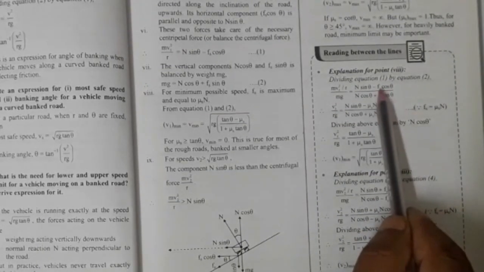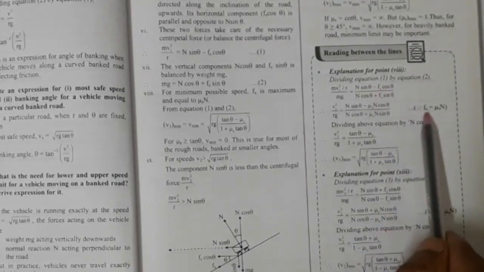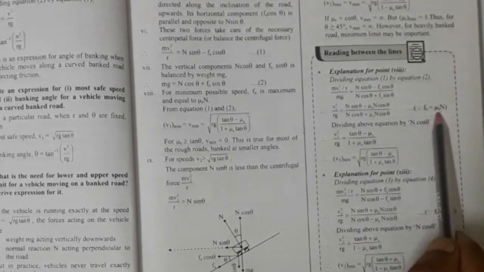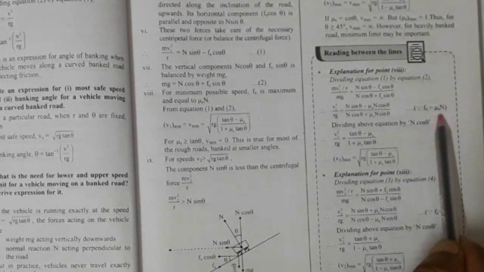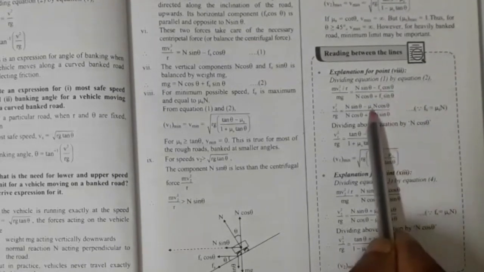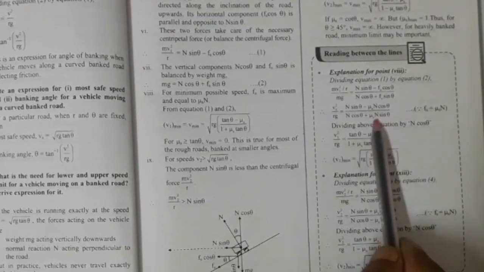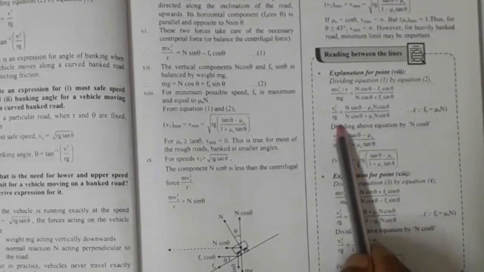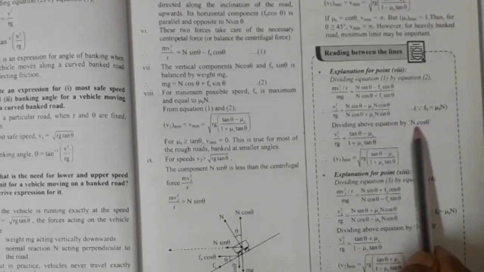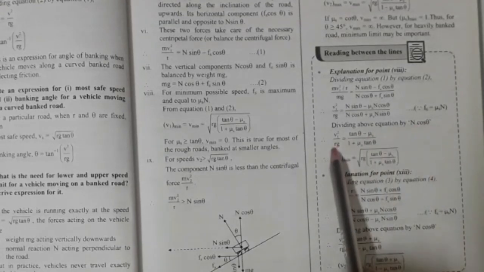minus this fs. You know that in 11th standard fs is equal to mu s into n, because we know that the coefficient of static friction is equal to what? The fs upon n. Therefore fs is equal to mu s n, substituting here mu s n cos theta, mu s n sin theta. Okay, and dividing the above equation by n cos theta, then we get this.